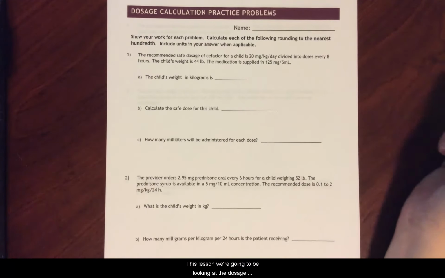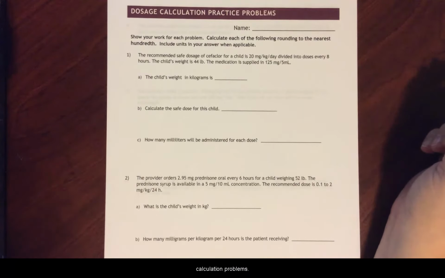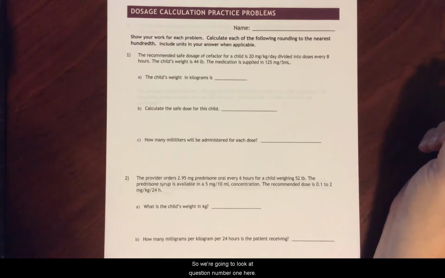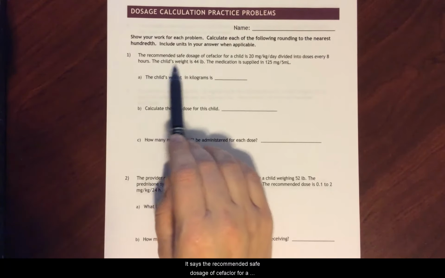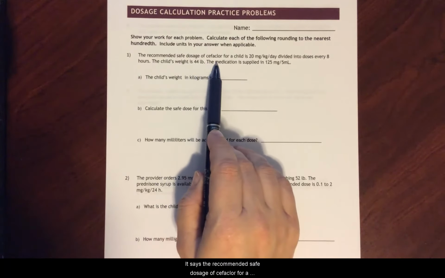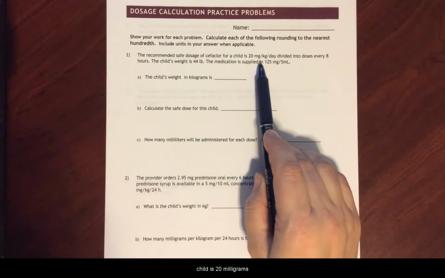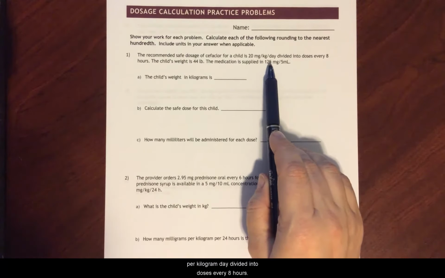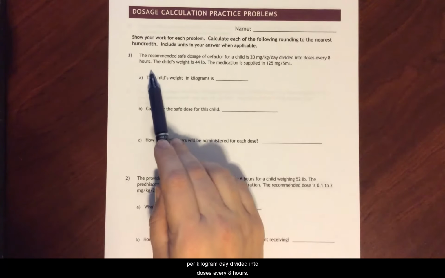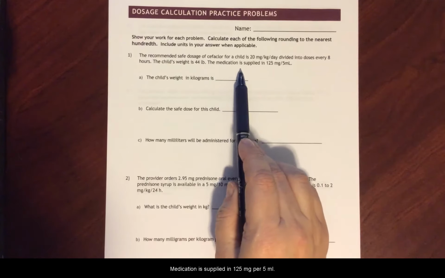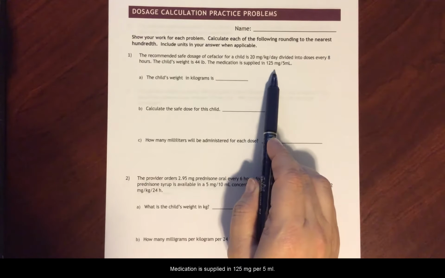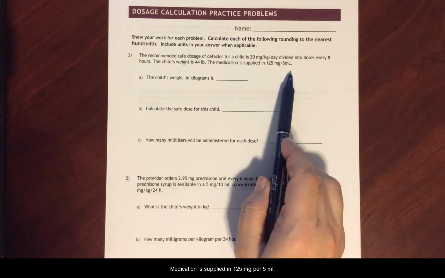For this lesson, we're going to be looking at the dosage calculation problems that are with the Unit 3 unit conversion lessons. Okay, so we're going to look at question number 1 here. It says the recommended safe dosage of cefaclor for a child is 20 milligrams per kilogram per day divided into doses every 8 hours. The child's weight is 44 pounds. The medication is supplied in 125 milligram per 5 milliliters.